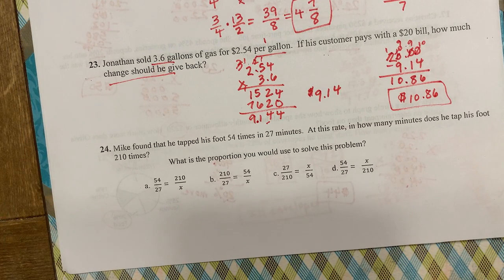24. Mike found that he tapped his foot 54 times in 27 minutes. At this rate, how many minutes does he tap his foot 210 times? What is the proportion you would use to solve this problem?